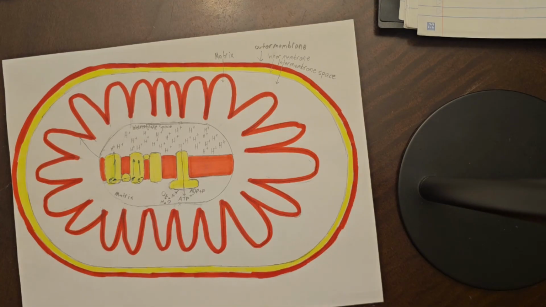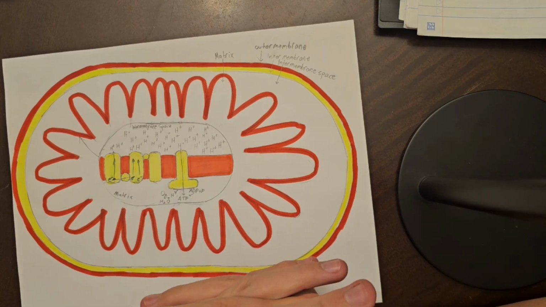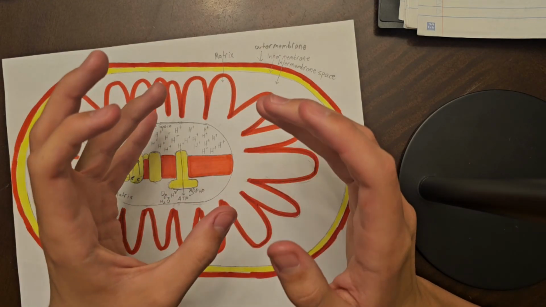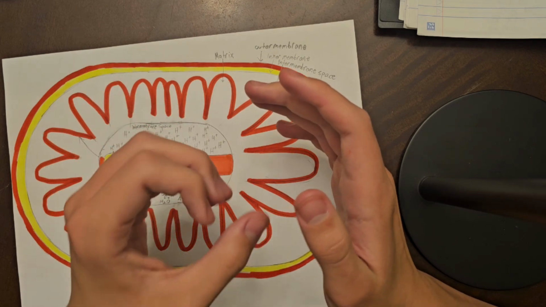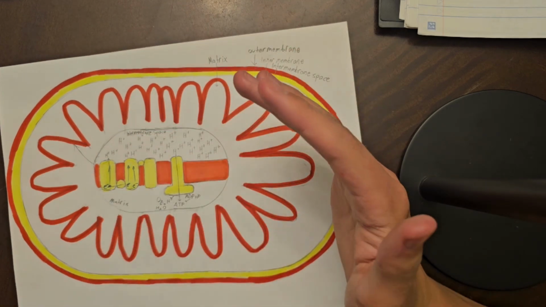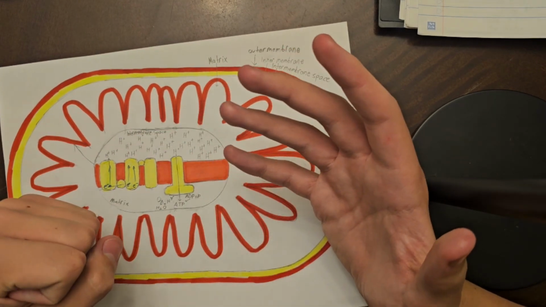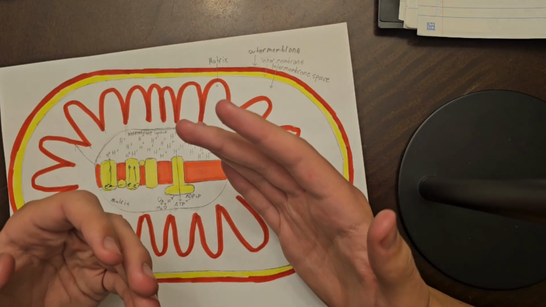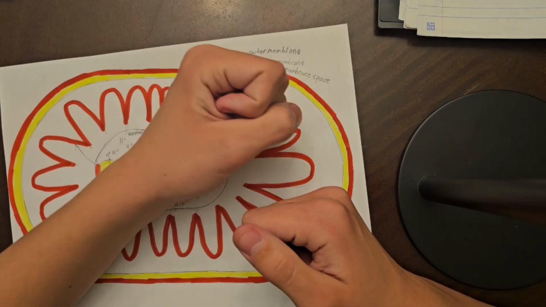There's also another term that you should probably know as you go forward with AP Bio or regular bio or whatever you're taking exactly, and that is the difference between oxidation and reduction. Now, reduction is reducing the positive charge of a molecule, which basically means that it is gaining electrons.